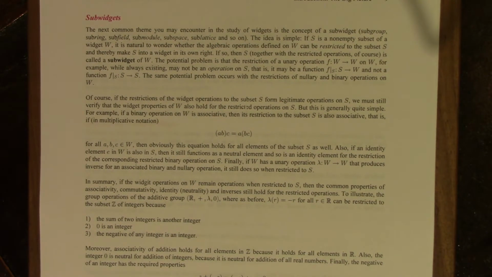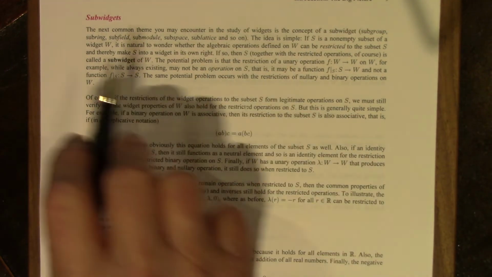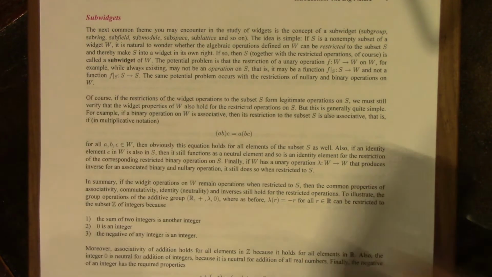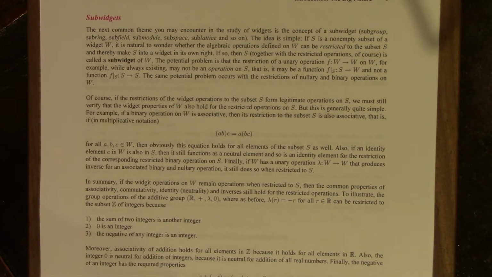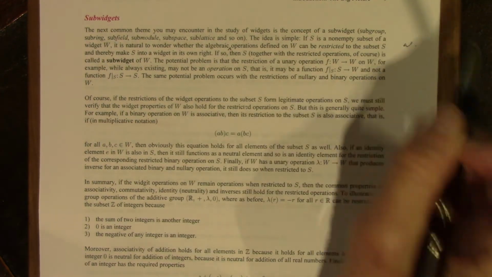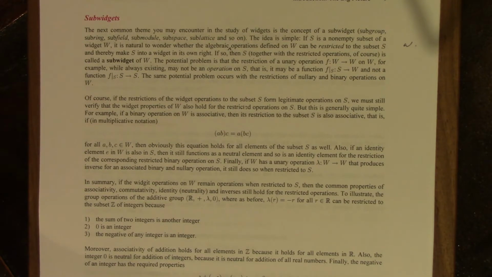The next common theme you probably encounter in the study of widgets is the concept of a subwidget. So you have subgroups, subrings, subfields, submodules, subspaces, sublattices, so on. And the idea here is actually quite simple. If S is a non-empty subset of a widget W, then it's natural to wonder whether the algebraic operations, the widget operations that are defined on W, can be restricted to the subset S and thereby make S into a widget in its own right. Okay. If that is the case, and it's not always the case, but if it is, then the subset, together with those restricted operations, is called a subwidget of W. And we'll see an example in a minute.